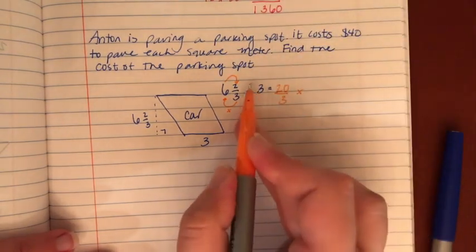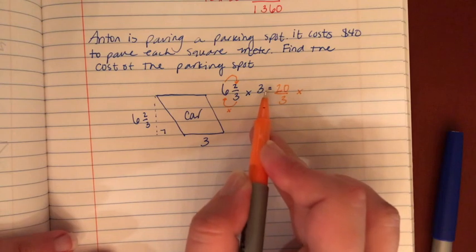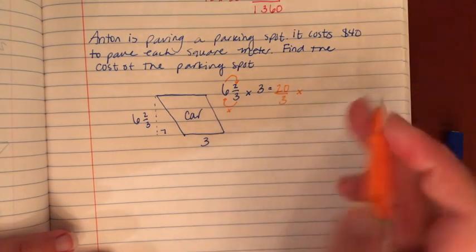And then whenever we have whole numbers in our multiplication, it's always just easiest if you write them over 1. That way you don't think it's 20 times 3 and 3 times 3.